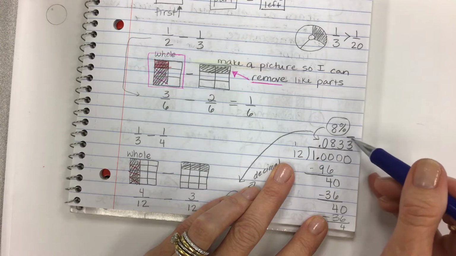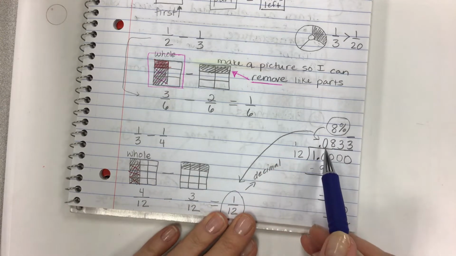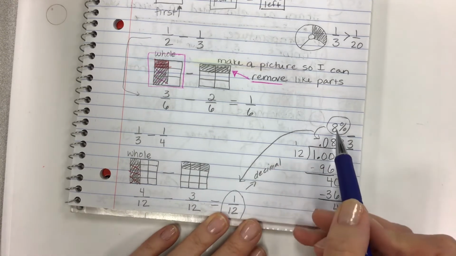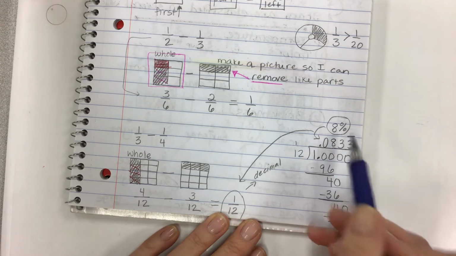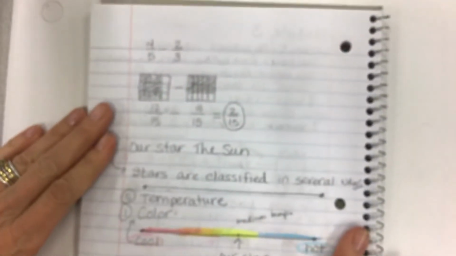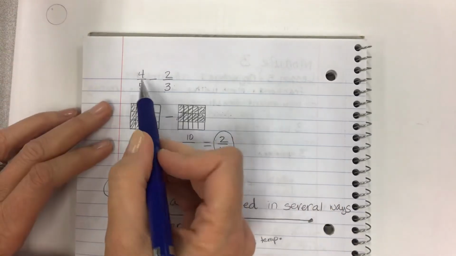This is the forever line. And so these are also going to equal a percent. Eventually we'll get to that. You shift the decimal 2 places and plop in that percent sign. That's a lesson for another day. On the top of the back, we have the last sample problem, and it's going to focus. There we go.